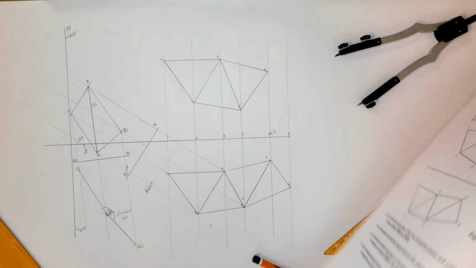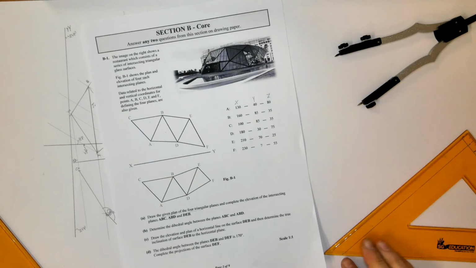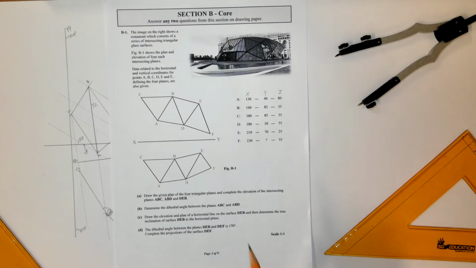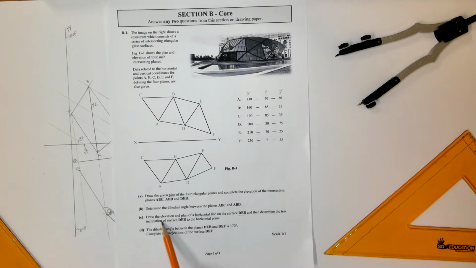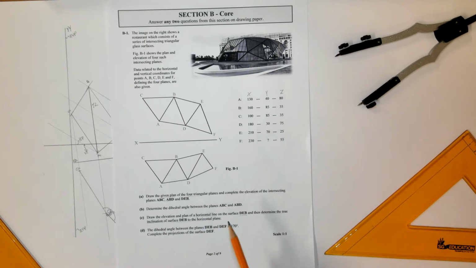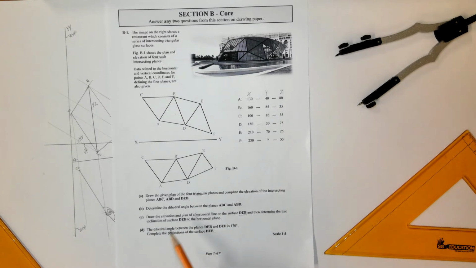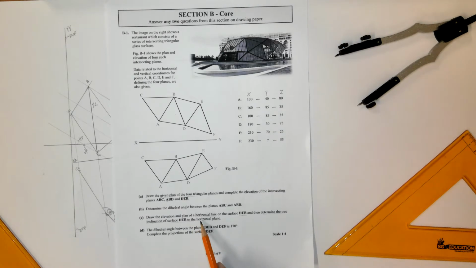Now, the next part of the question says, part C, draw the elevation and plan of a horizontal line on the surface DEB and then determine the true inclination of the surface DEB to the horizontal plane. Okay, so if you want to see the angle between two planes, you need to see both views as edges. Now, if you want to get a surface to appear as an edge, look along any line that's the true length on that surface.